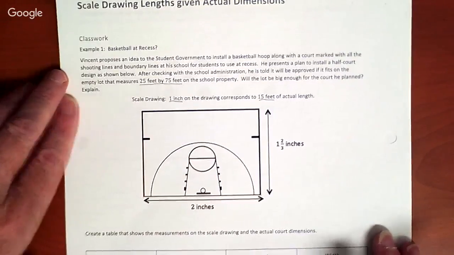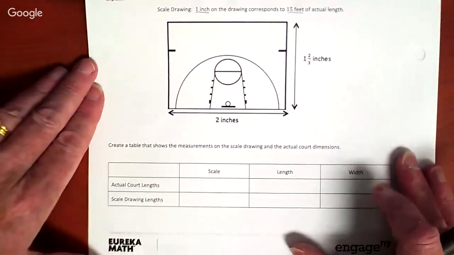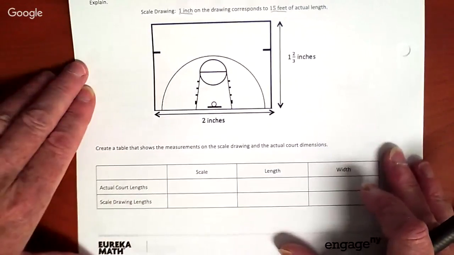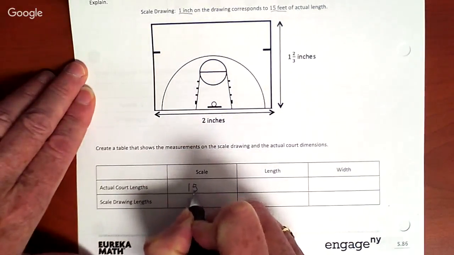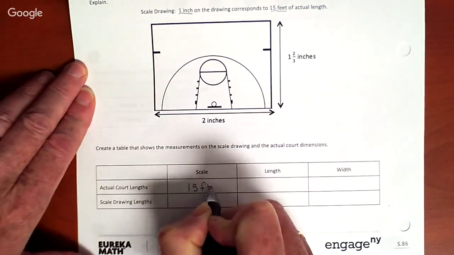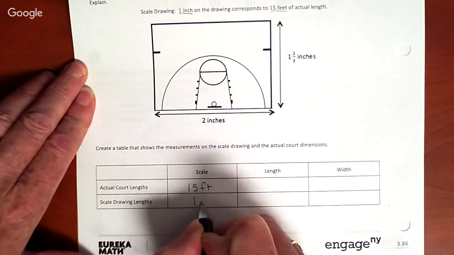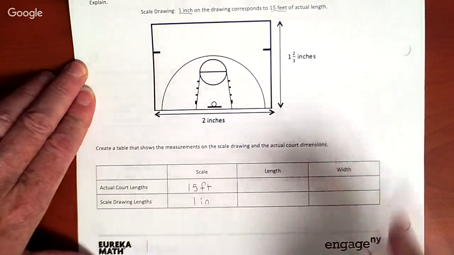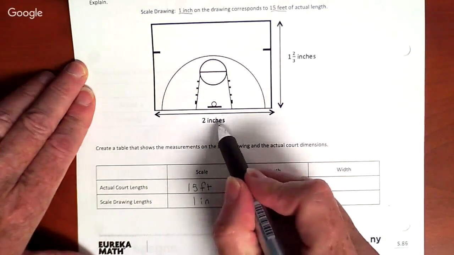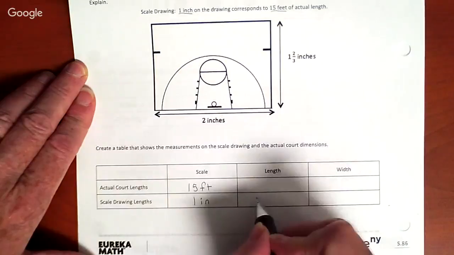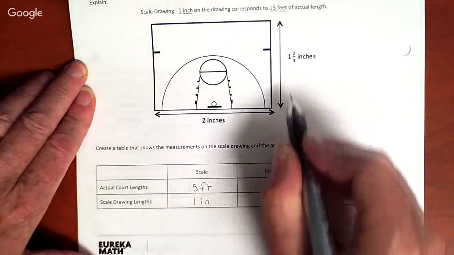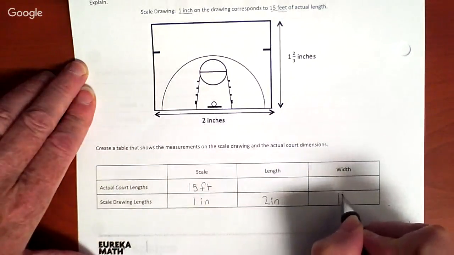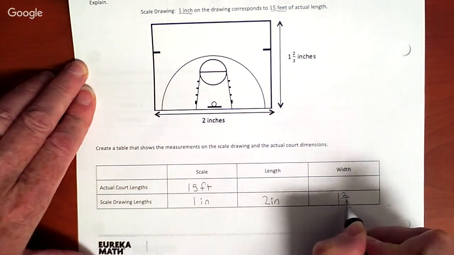So first of all, down at the bottom here, we have our scale, which the actual court length is 15 feet. The scale drawing is 1 inch. The length here is 2 inches of the scale, and then we have the width of 1 2/3 inches.